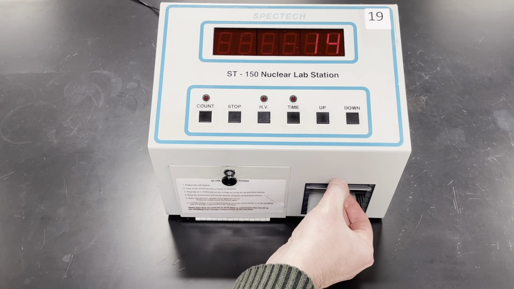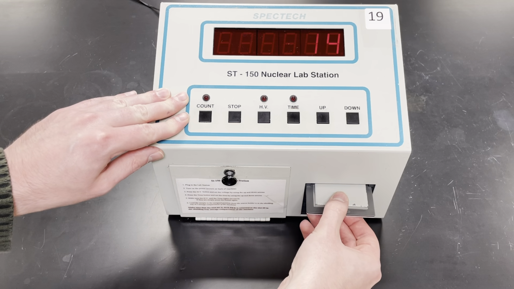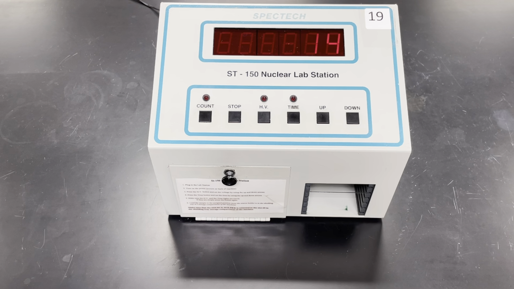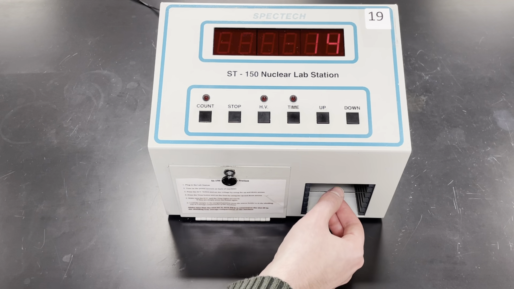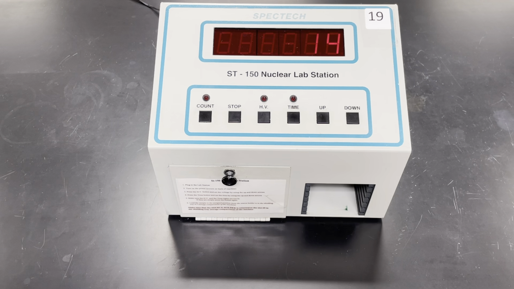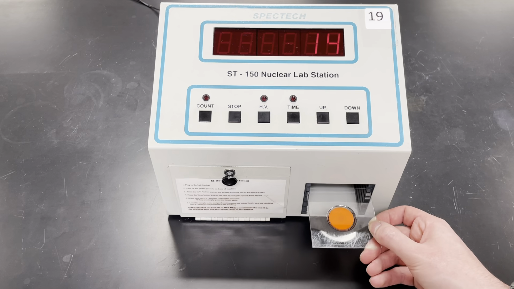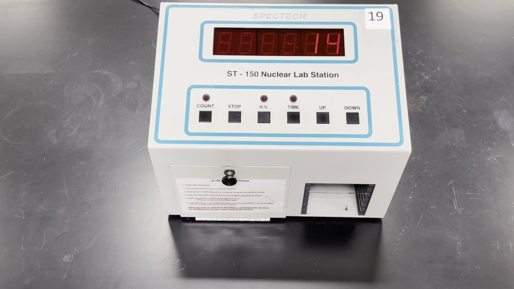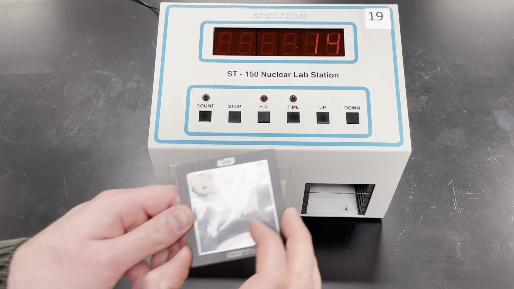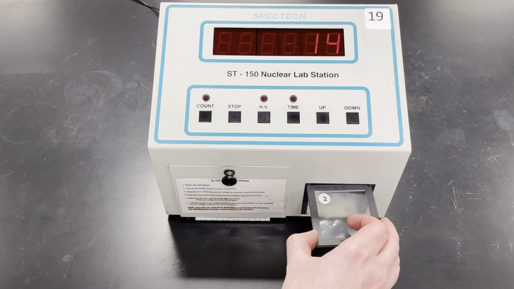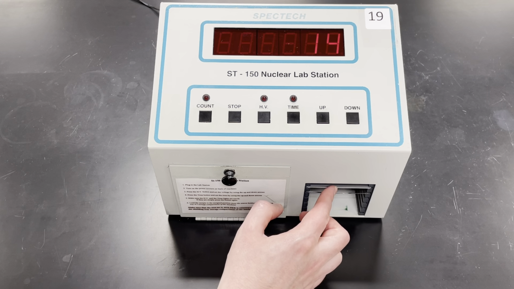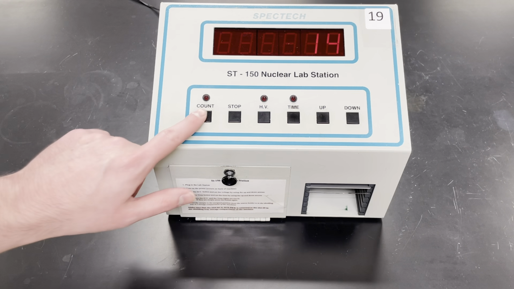Okay. Now, the last source of radiation we haven't done yet is gamma. So let's switch to that. Let's go in the second slot. All right. And we're going to start with shield number 2 again. All right, let's hit count.